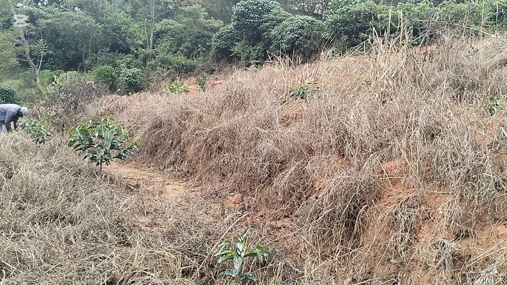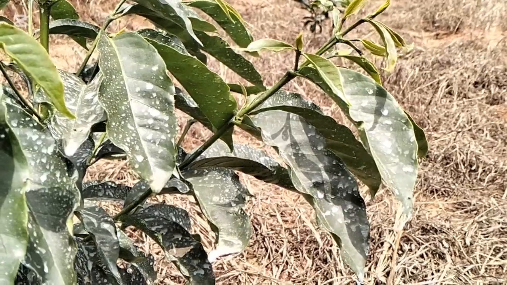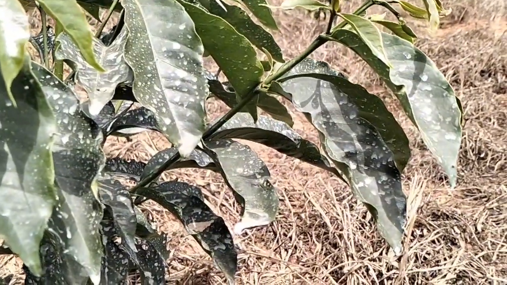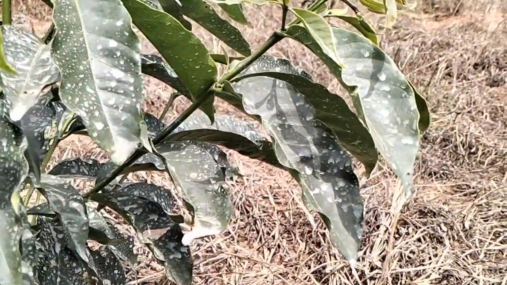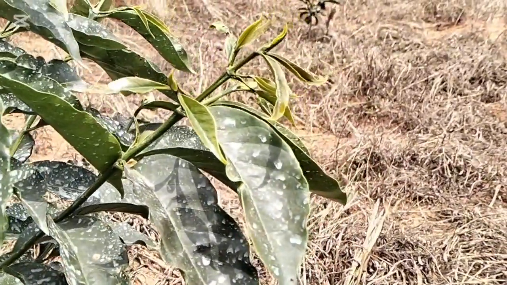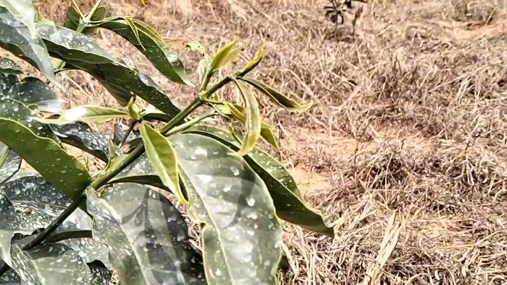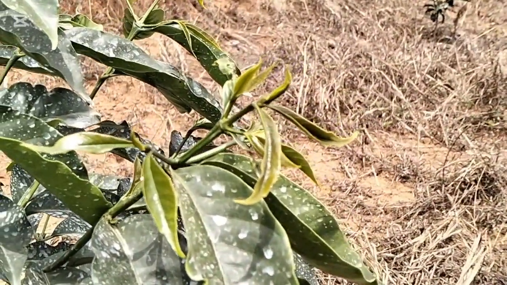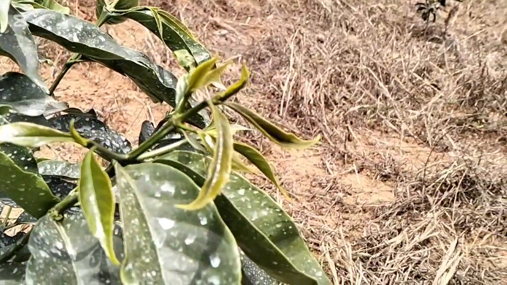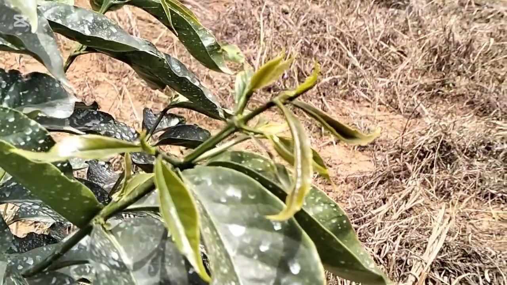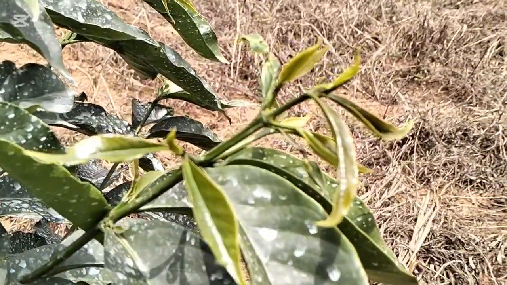Another cause of narrow leaves is root damage. Yes, as you can see, some leaves from my coffee plant are a bit narrow because of root damage or maybe some nematodes under the roots, which we cannot see, or where the soil is a bit compacted, so the roots cannot absorb some nutrients.